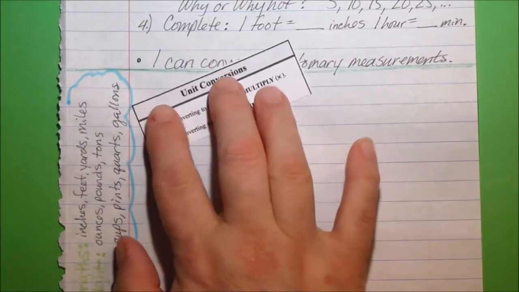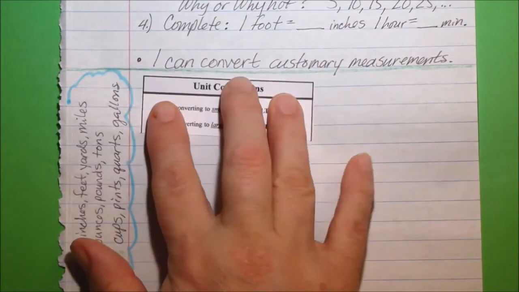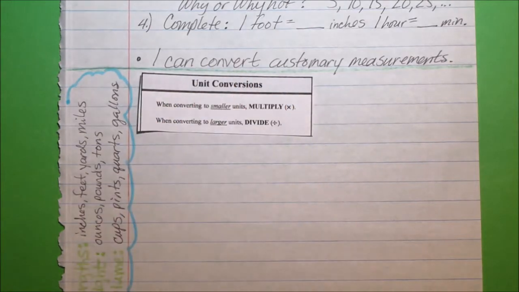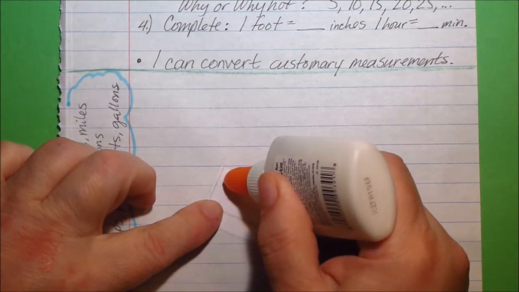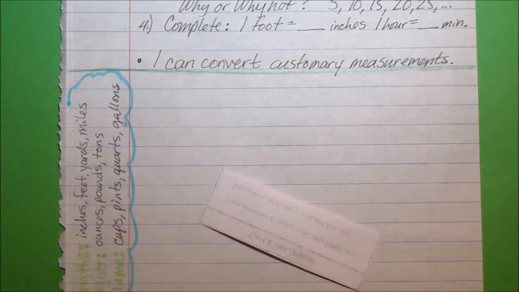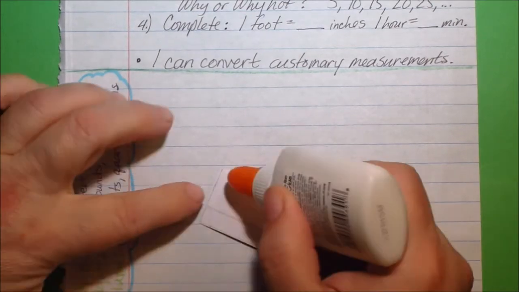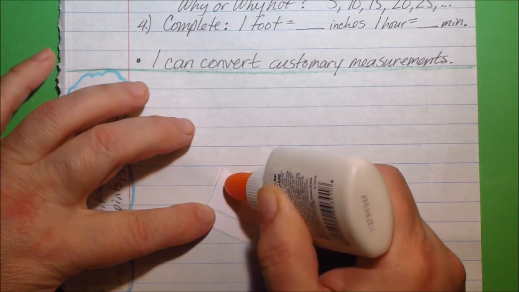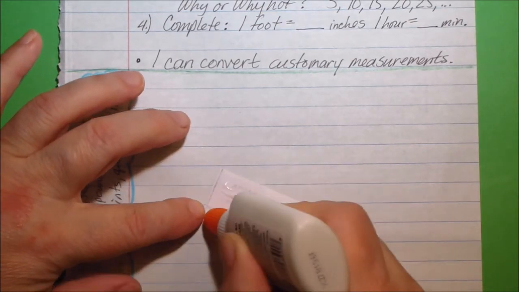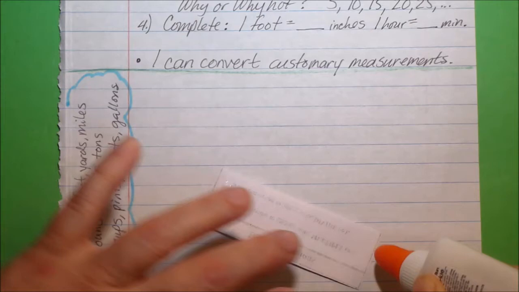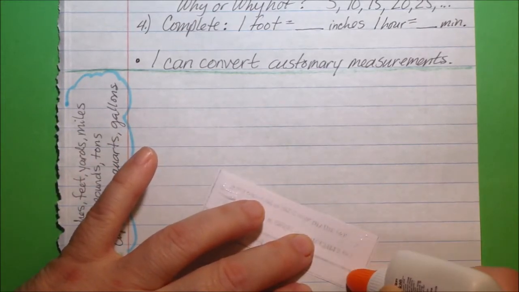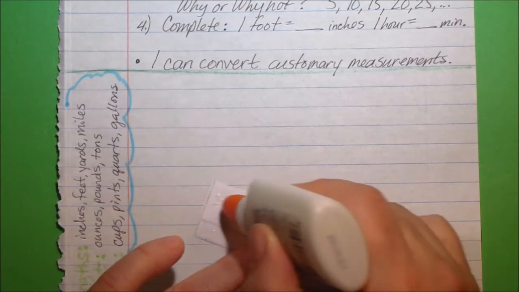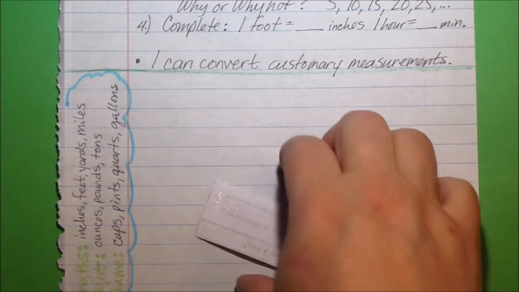I'm going to glue it in the upper left position, not covering up my notes I made in the margin. I'll get my glue going. Only need a very tiny bit.